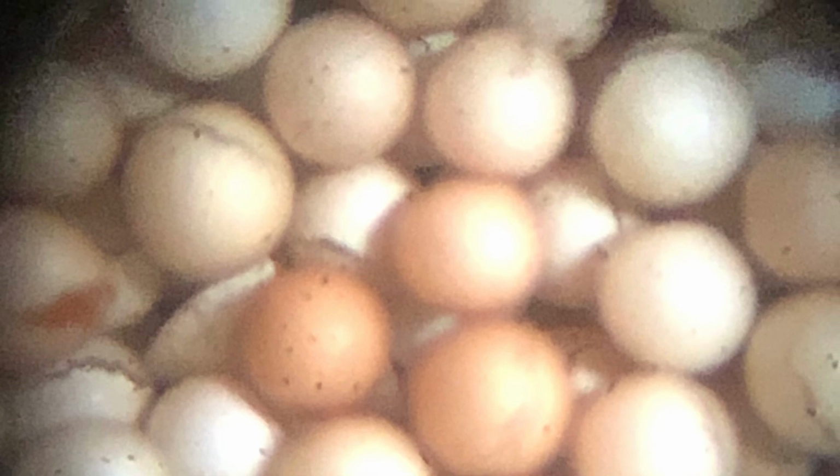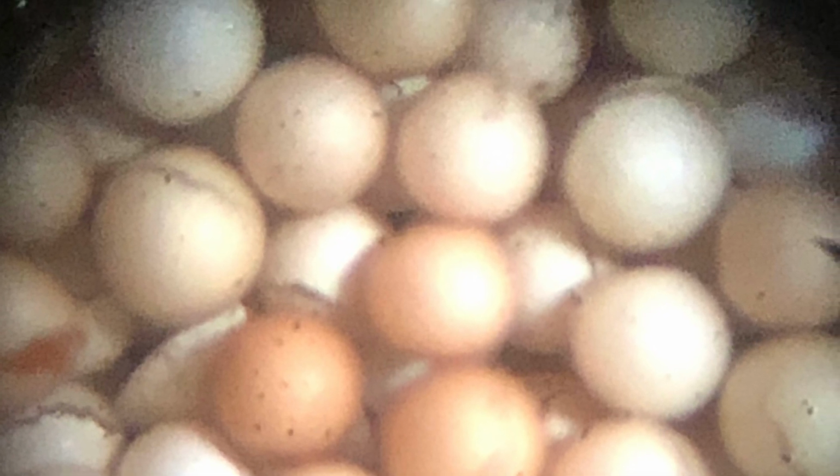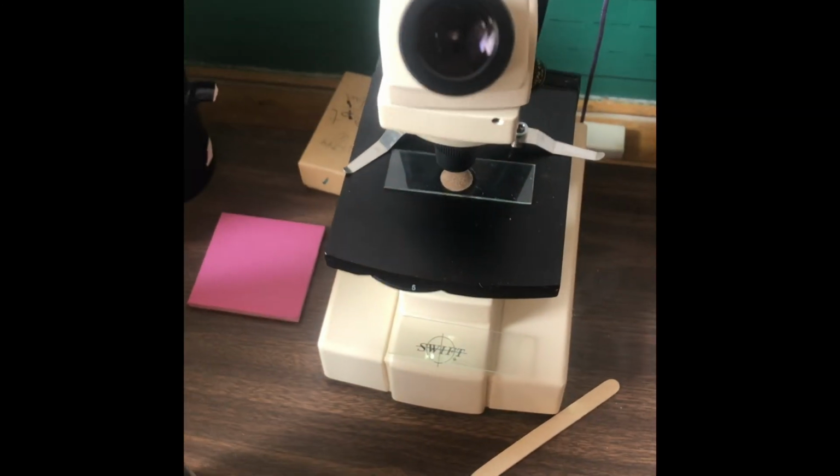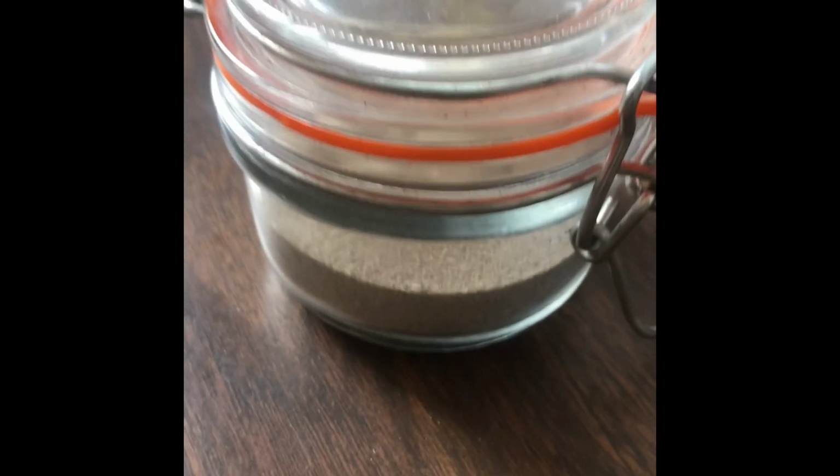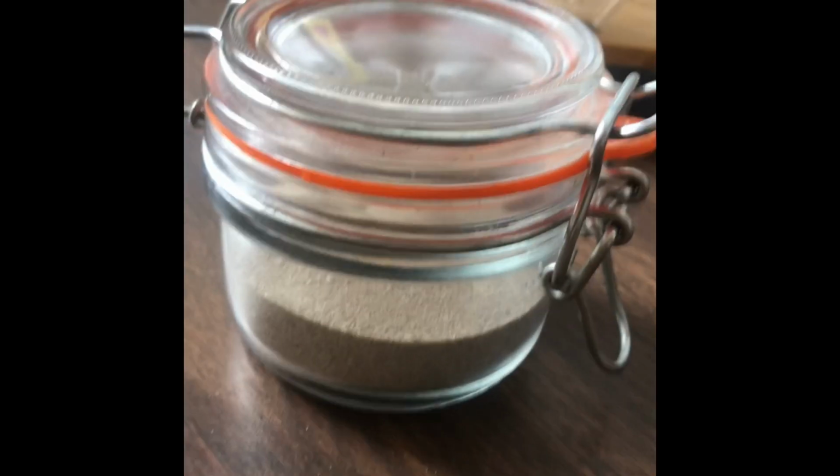What do you think? Take a look at these two samples, sketch them in your science notebook, and draw a conclusion based on what you observe with your eyes. Okay, so we can see that those two are really different. This is just the sand. This is called actually oolitic sand.